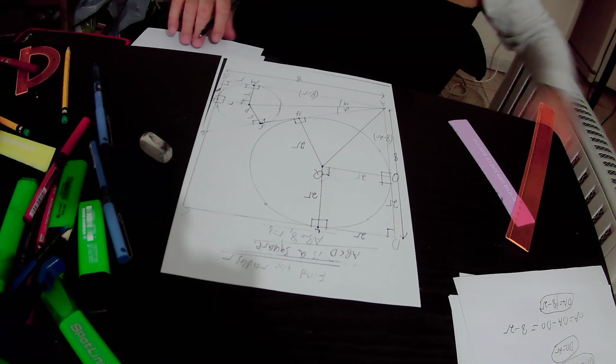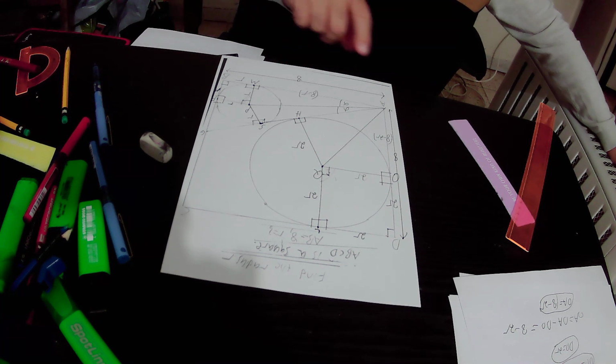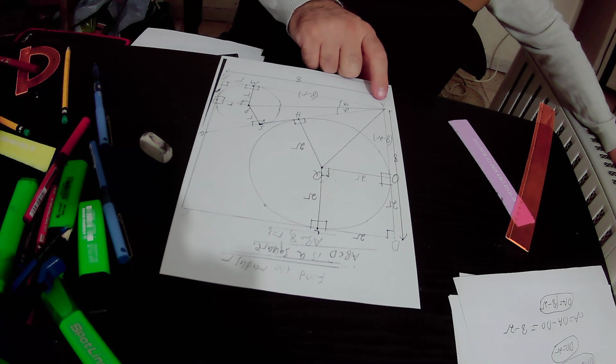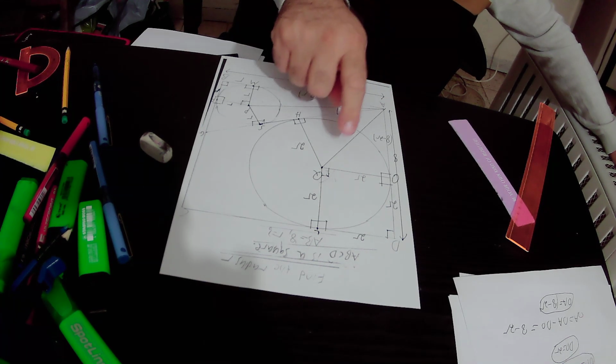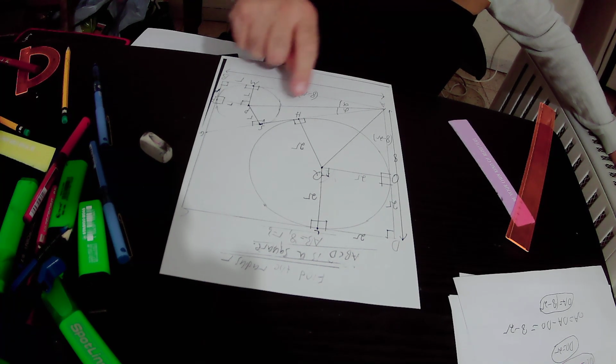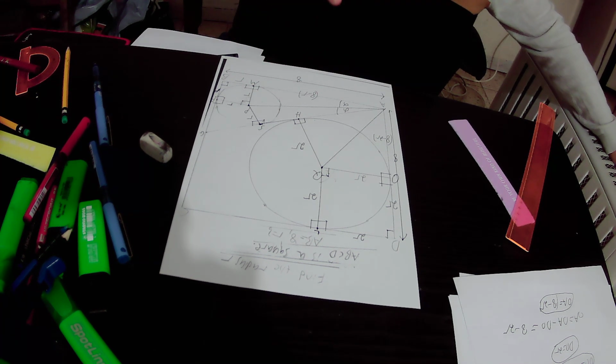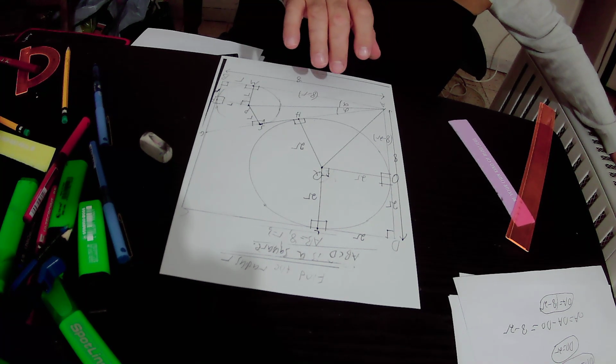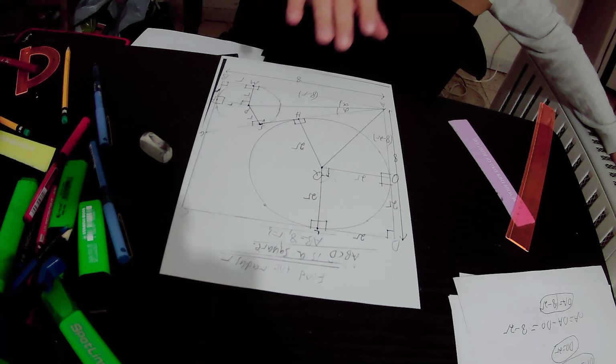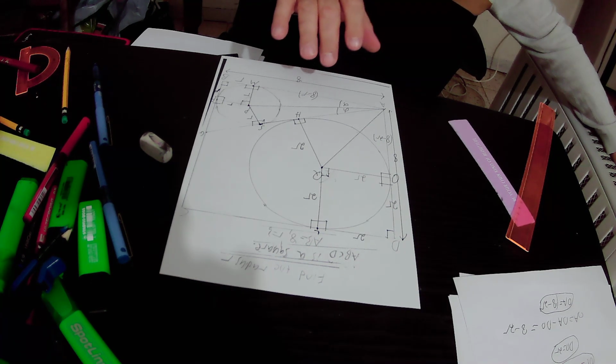I repeat again, on rule number 2, we have here the external point A, and from the external point A we have two tangents to this big circle, tangent AH and tangent AO. According to rule number 2, if from an external point of a circle you draw two tangents to that circle, then the length of those two tangents will be equal to each other.